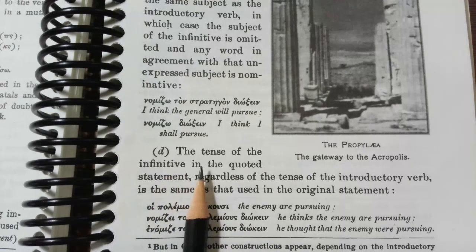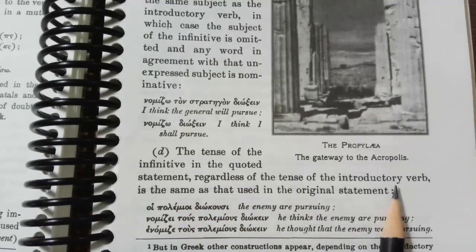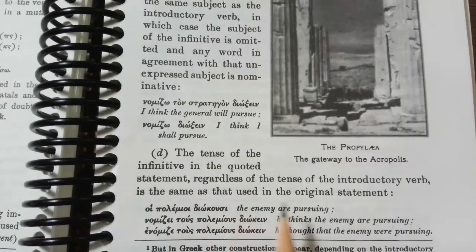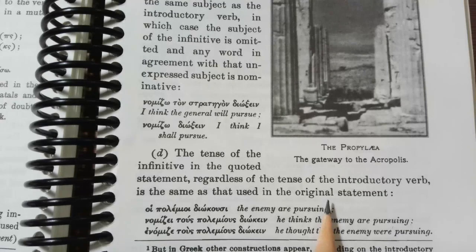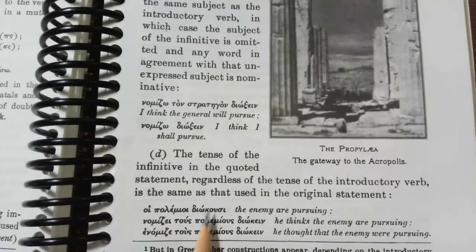Okay, go on to D. The tense of the infinitive in the quoted statement, regardless of the tense of the introductory verb, is the same as that used in the original statement. May sound complicated, very straightforward though, right? All right, we'll skip that first line.